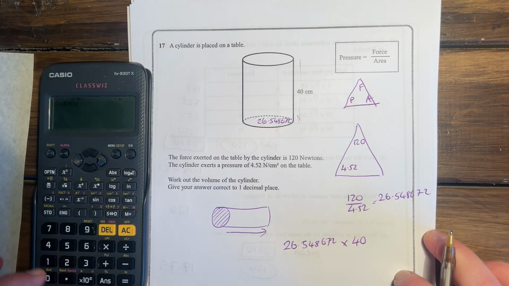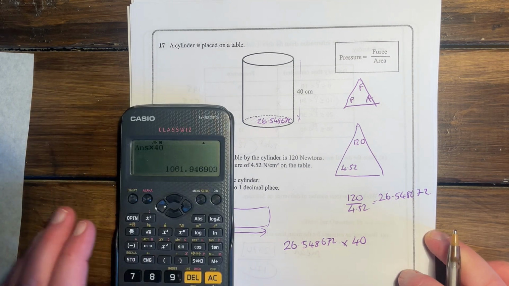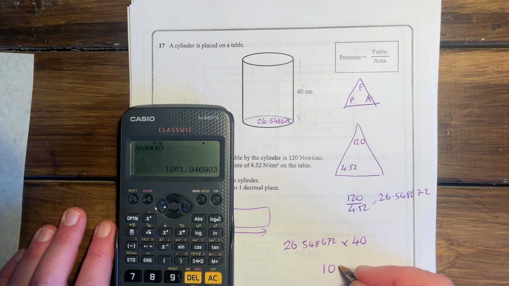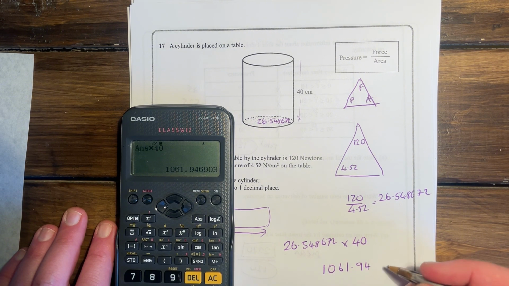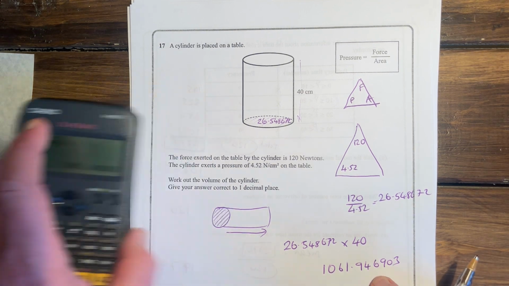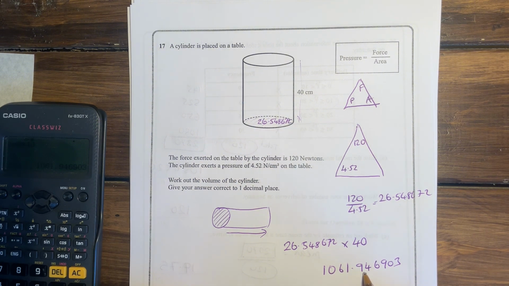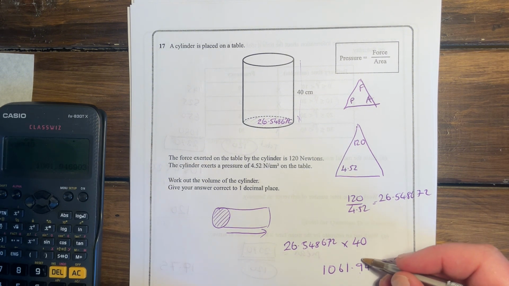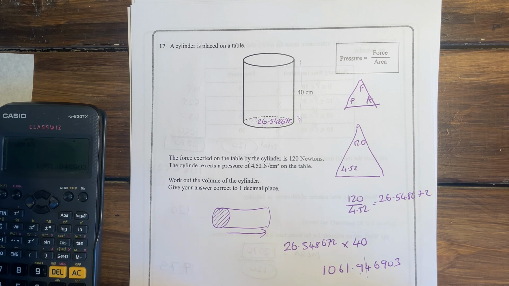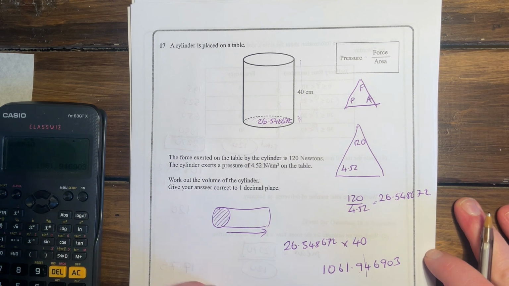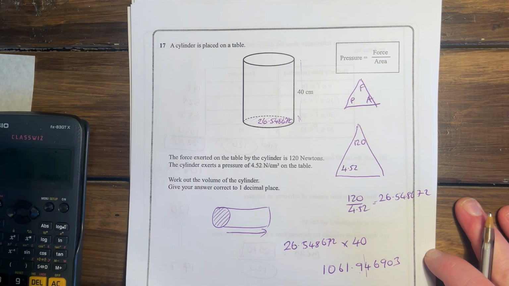So times by 40, and that will give me 1061.946903. This is the point where it says give your answer correct to one decimal place. A little bit awkward with the 9, but I'm going to cut it off at that point. The 4 won't change it, so it should be 1061.9 centimetres cubed as a volume.